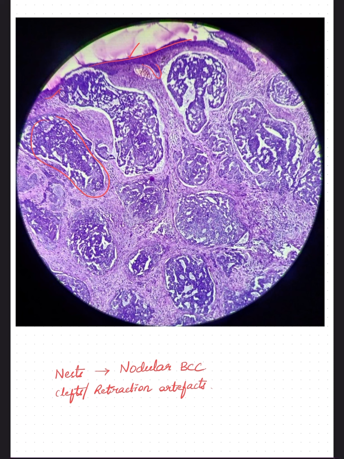A space is there around the nest, separating it from the adjacent stroma, which is called the retraction artifact. During the process of fixation, the mucin present in the stroma gets dissolved. It gives rise to formation of this cleft between the nest of cells and its adjacent stroma, which is characteristic of a basal cell carcinoma.